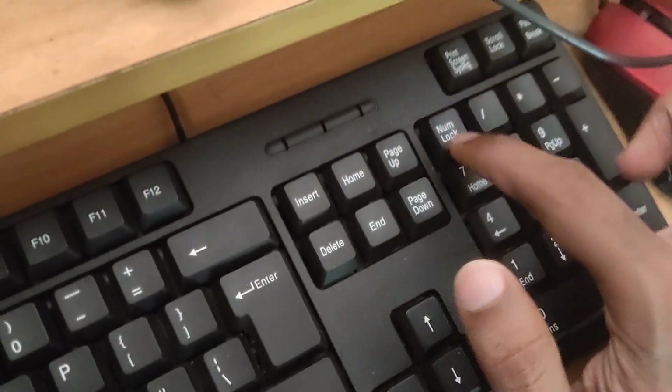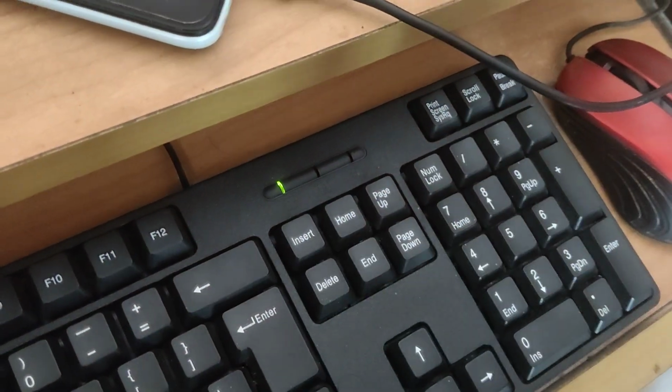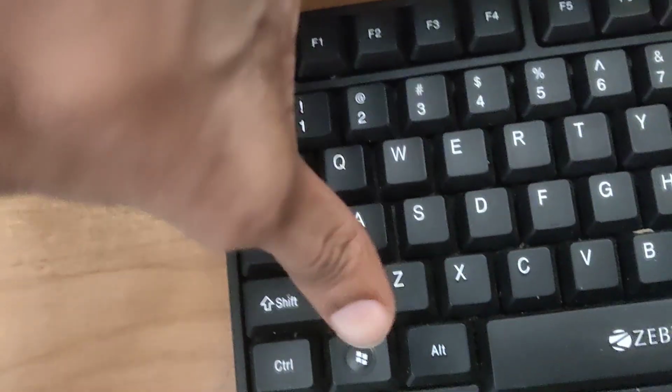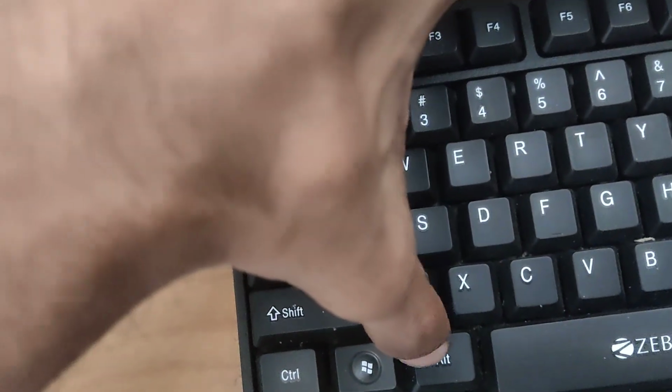For doing this you must go to your computer keyboard, and you can see this is the number lock key. So you must press this number lock. Now we have enabled the number lock. Now you can see this is the alt key on the left side of the space bar. You must press and hold this alt key. Don't remove your finger from this alt key.